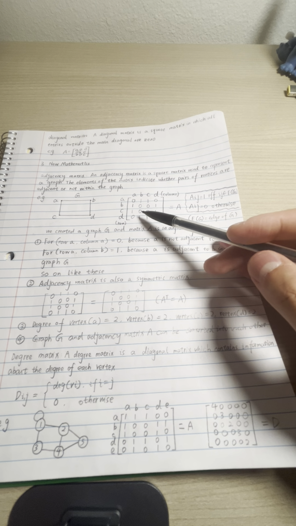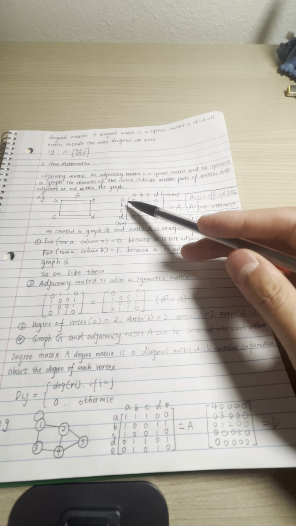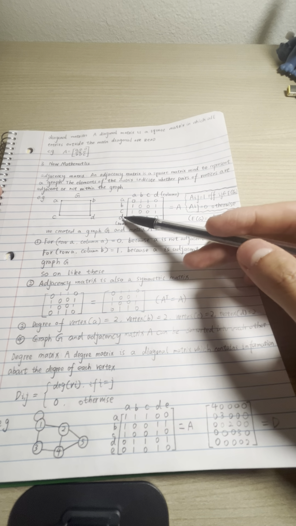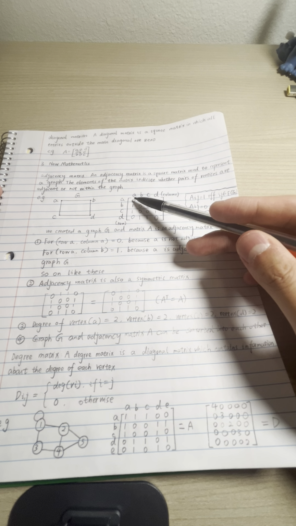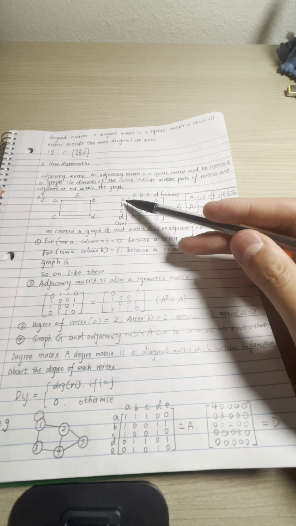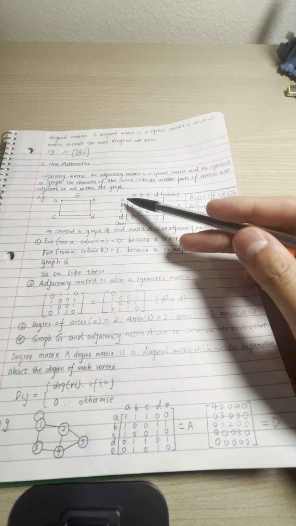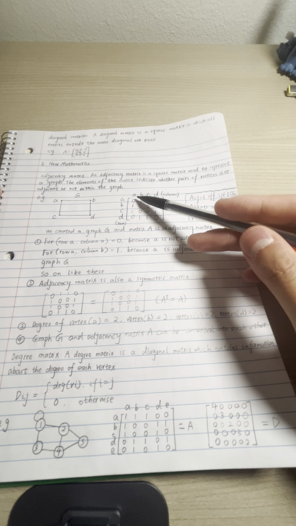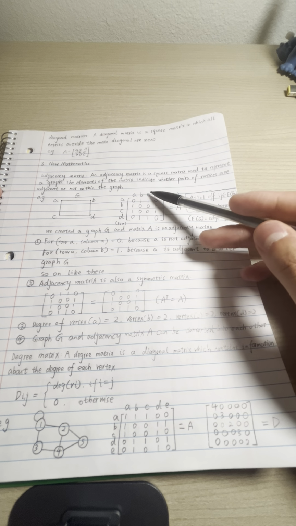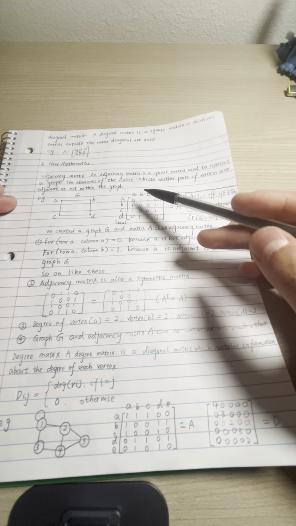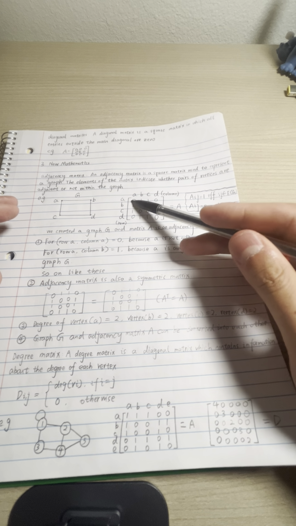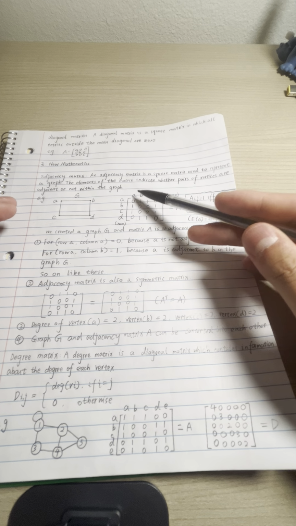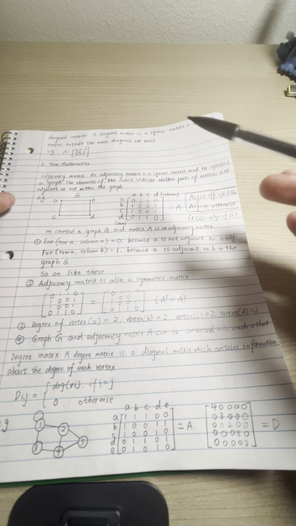This is called the adjacency matrix. The rows are A, B, C, D, and the columns are also A, B, C, D. For row A and column A, the entry is 0 because A is not adjacent to itself.